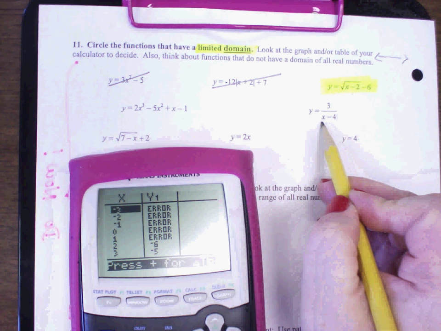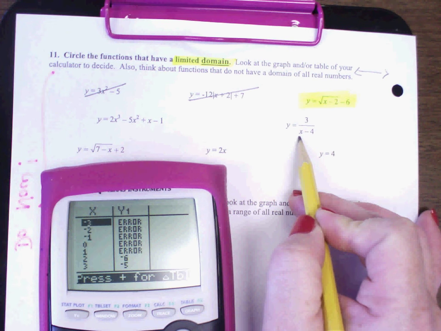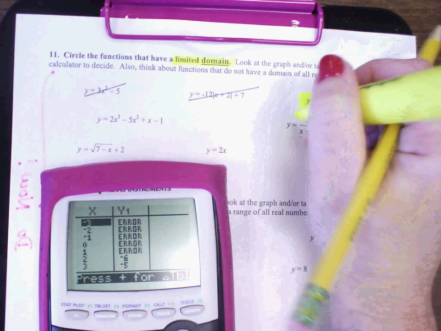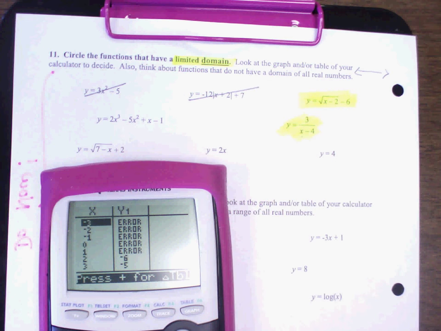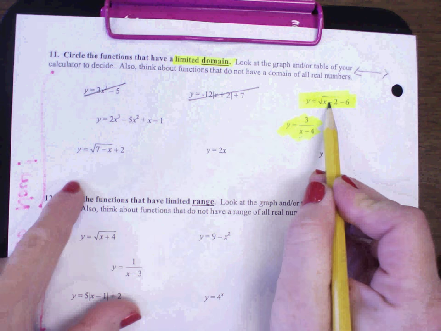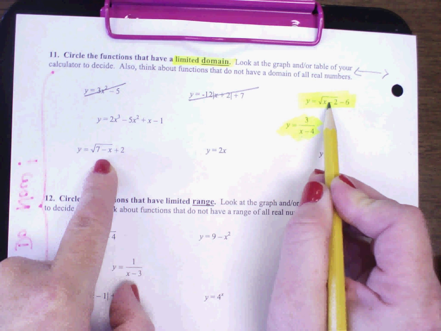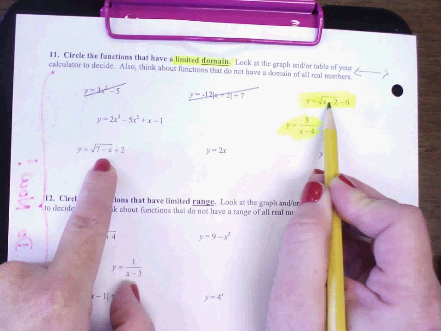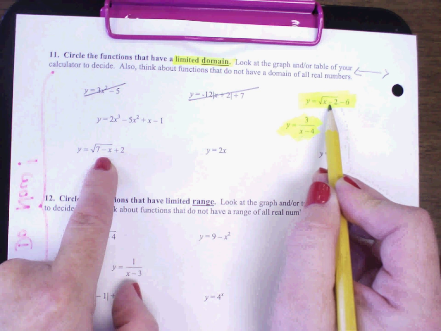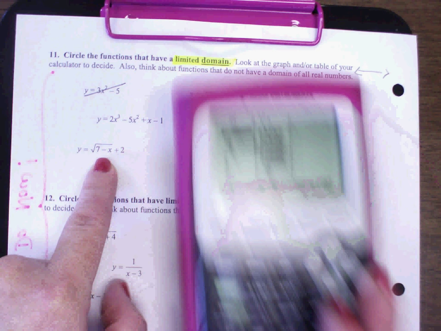If that one had a limited domain, what do you think this one is going to have? Look at this one and look at that one. If that one had a limited domain, do you think this one will? It probably will because both of them have what? Square root, right? Let's check just to make sure. So second, 7 minus x and jump out, and then plus 2, and then we graph.